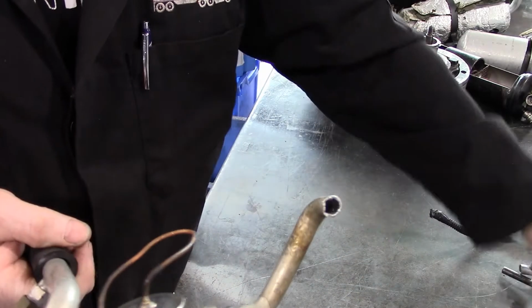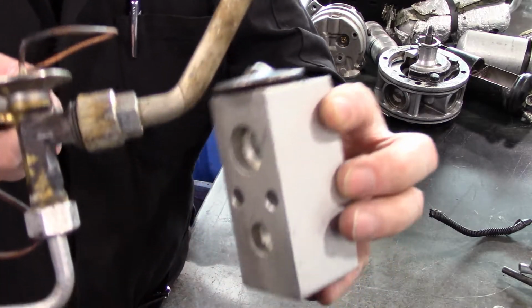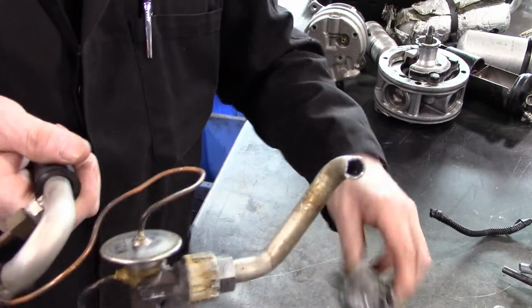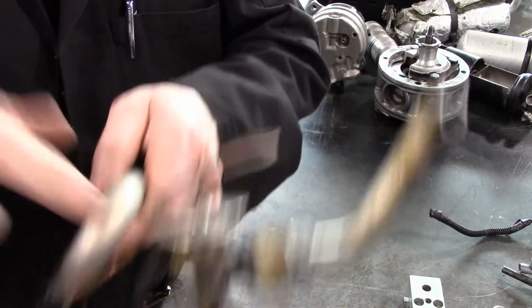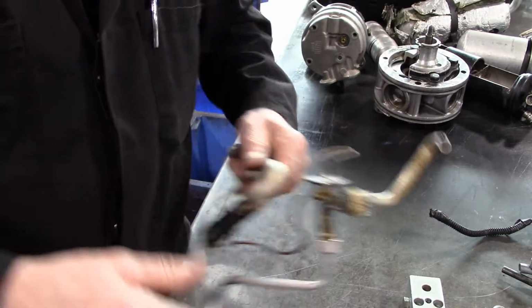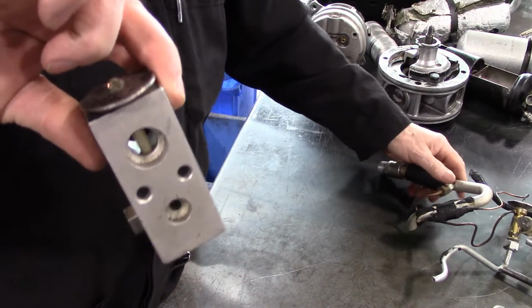So that is basically the same thing as my H-block TXV, except that now instead of having these external tubes on here, we have it all done in the H-block.